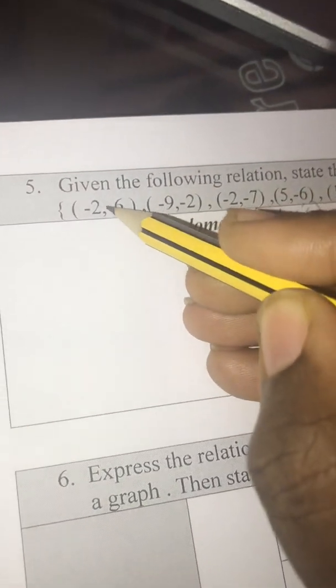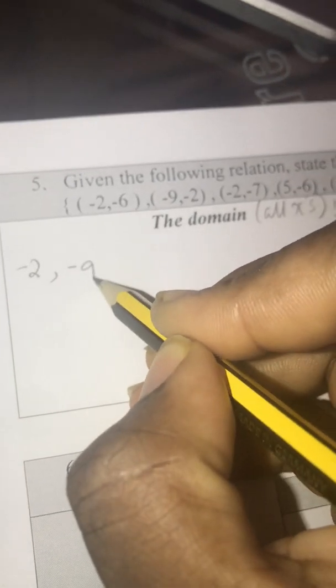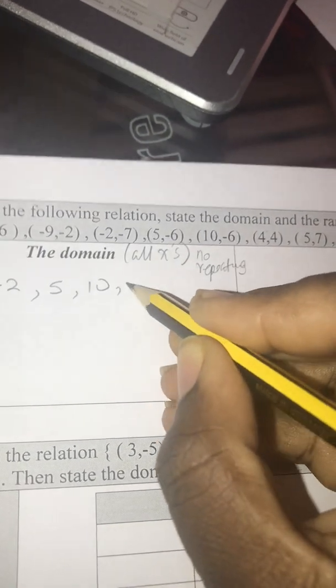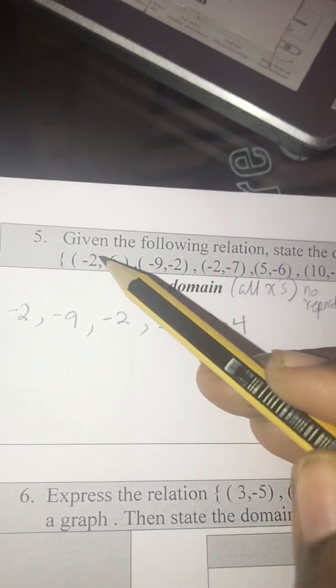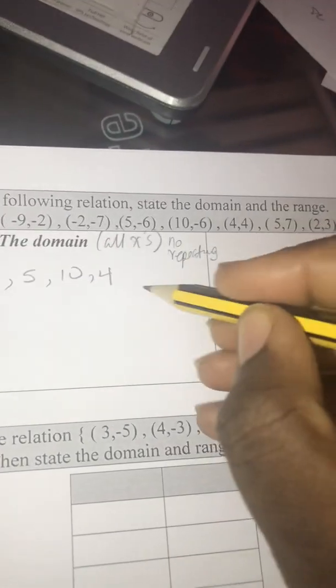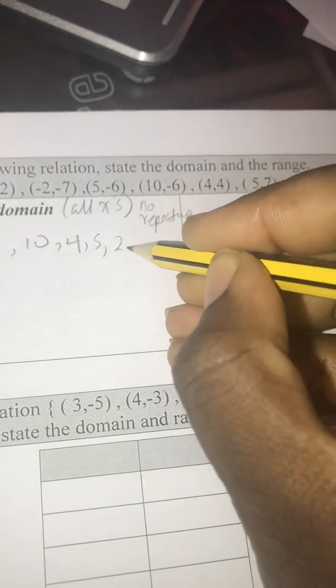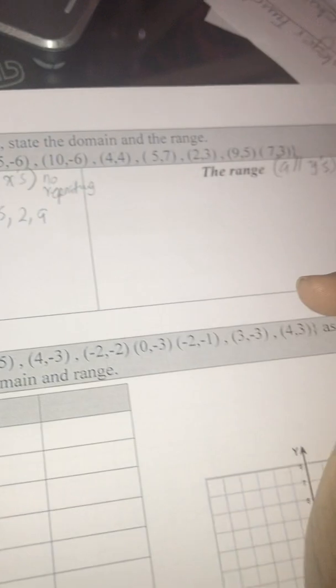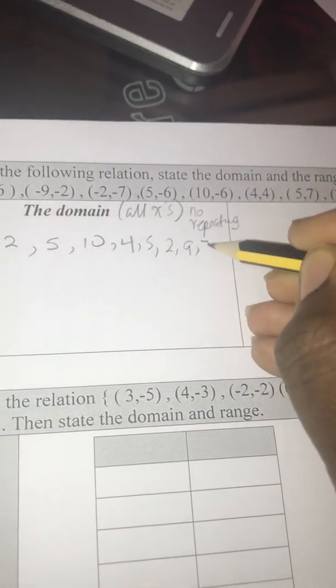Me thinking. Now I need to start all my x's. I write them fast. I have -2, -9, -2, 5, 10, 4, 5, 2, 9, and 7.